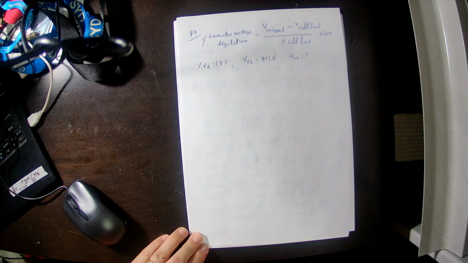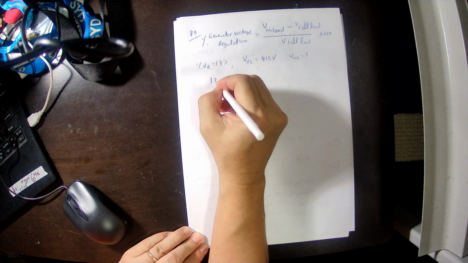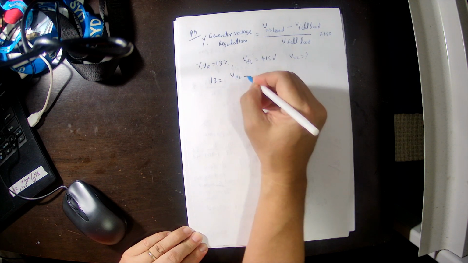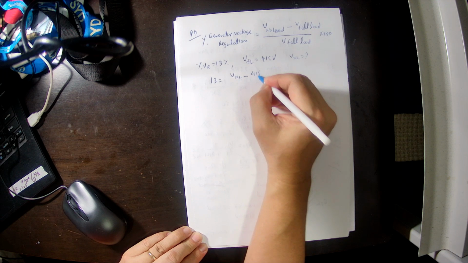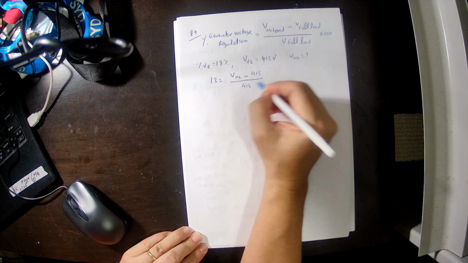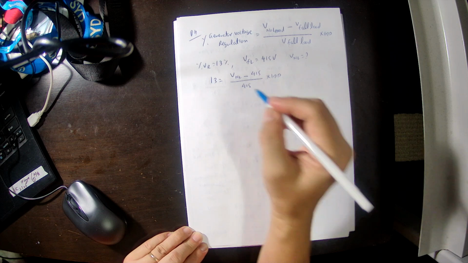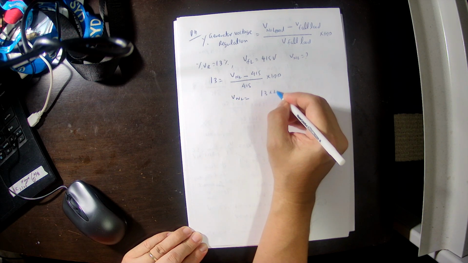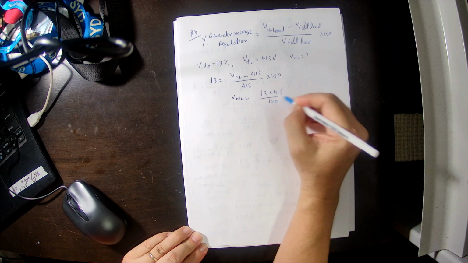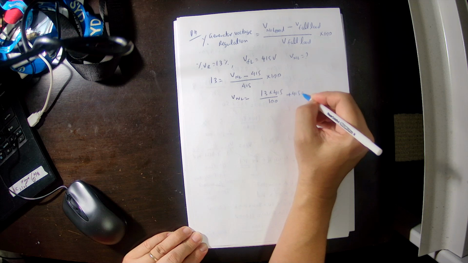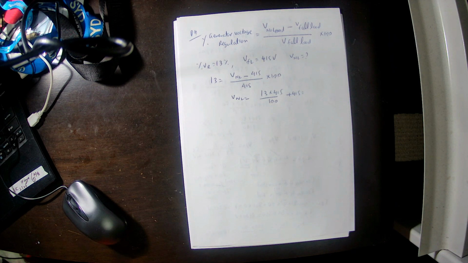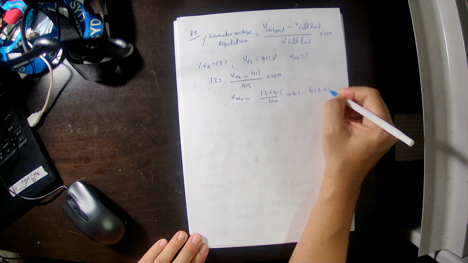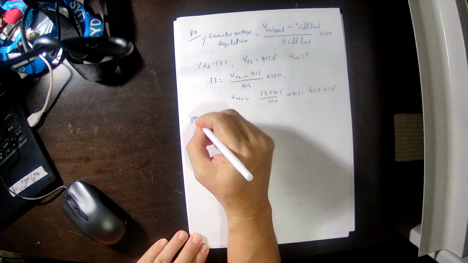We don't know V no load, and V full load we have is 415. Substituting the percentage voltage regulation of 13, divided by V full load 415, into 100, we can calculate V no load equal to 13 multiplied by 415 divided by 100 plus 415. So the voltage is 468.95 volt. So this is the way we got it.